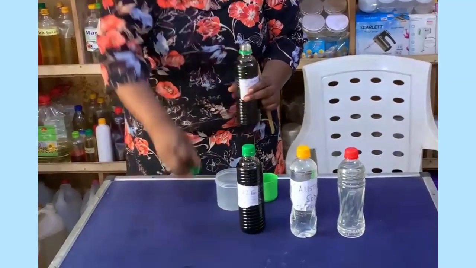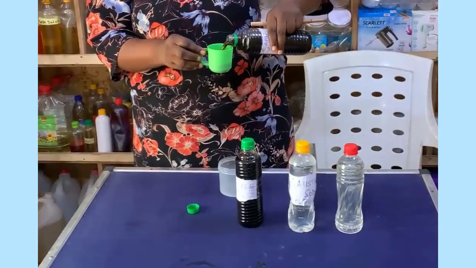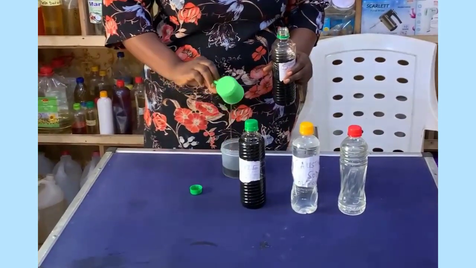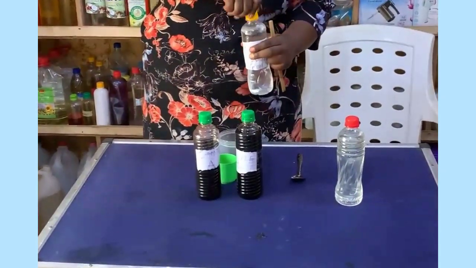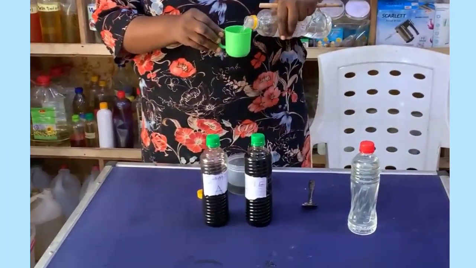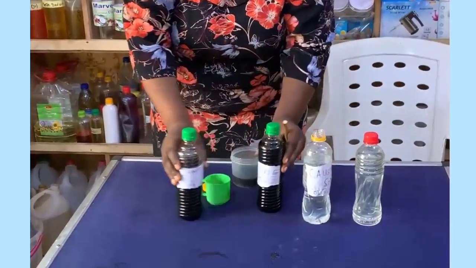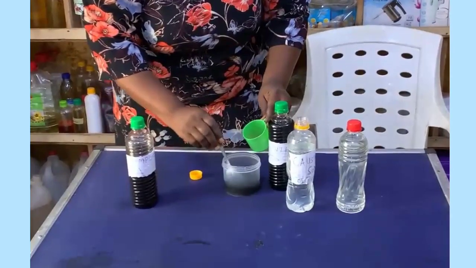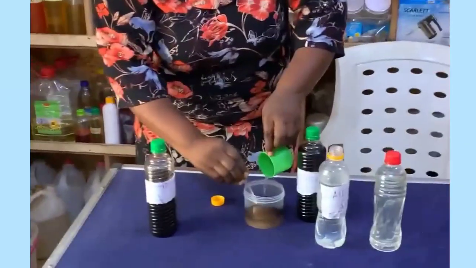I'm going to be measuring. This is 125 ml of my sample A. If I'm going to use 125 ml, that means that my caustic soda will be just half of that, which will be 62.5 ml or thereabouts. So I've measured half of this and I'll be mixing it. I'll be using my spoon. So I'll be adding the caustic soda into the solution.